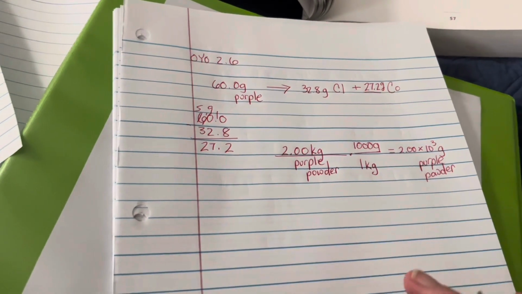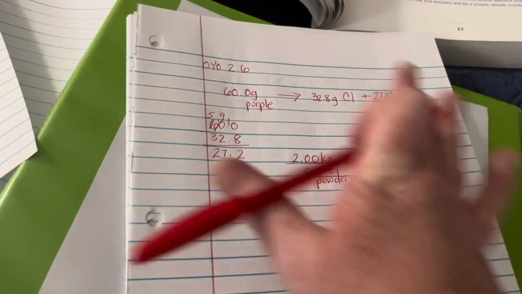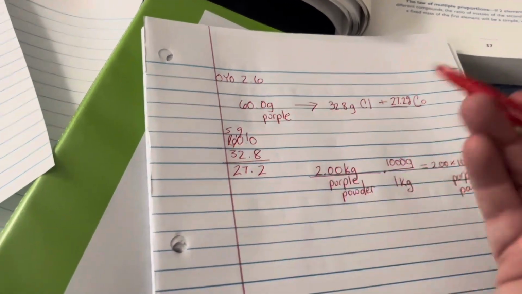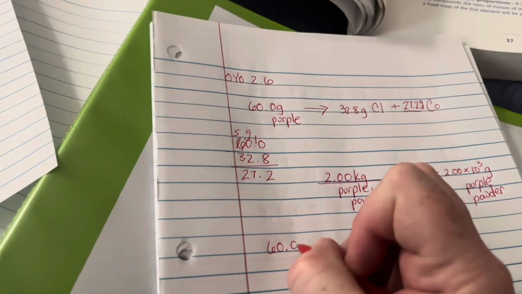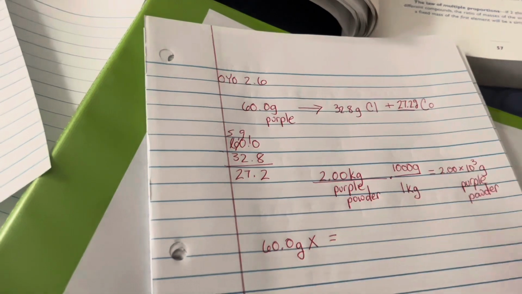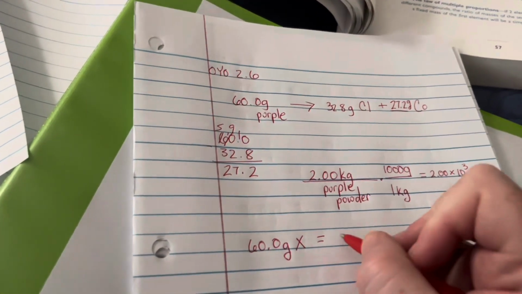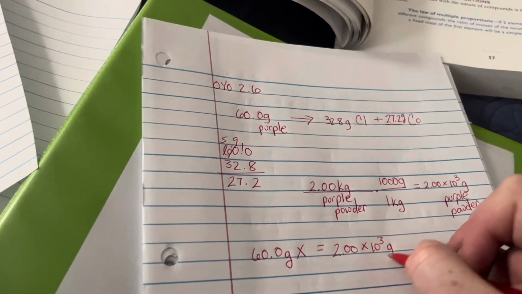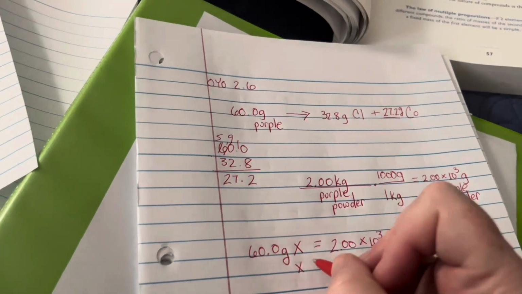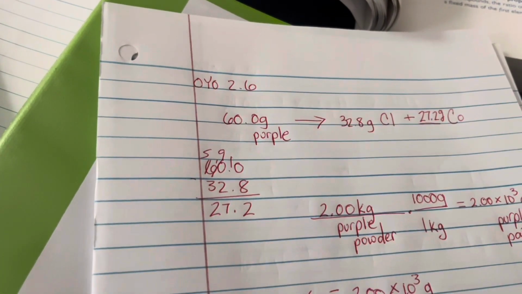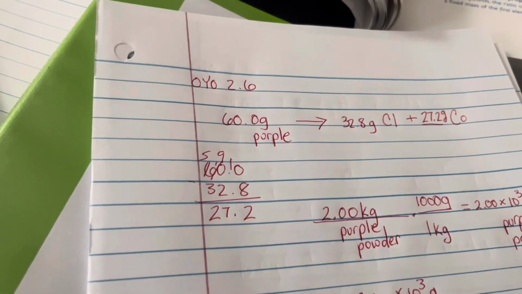So now I can use the factor. I need to get the factor method to plug in the factor to plug into my recipe to get what is needed, okay? So with 60 grams, when I made 60 grams, then I'm going to multiply it by some factor that's going to give me what he's trying to do now, just 2.00 times 10 to the third grams. Okay, so when I divide that out, I get my factor of 33.3.